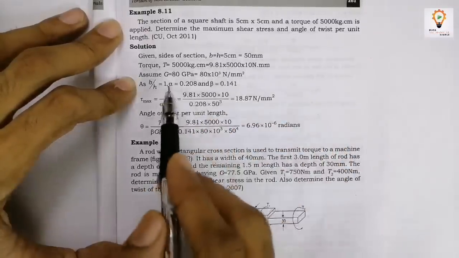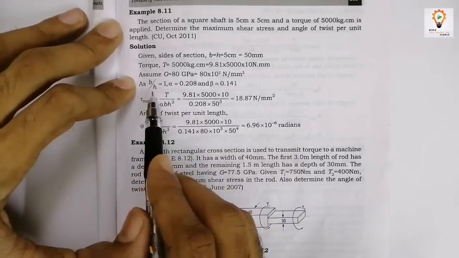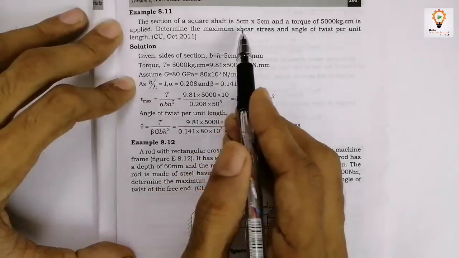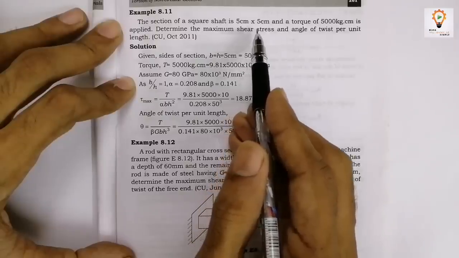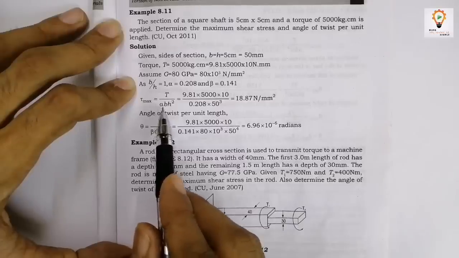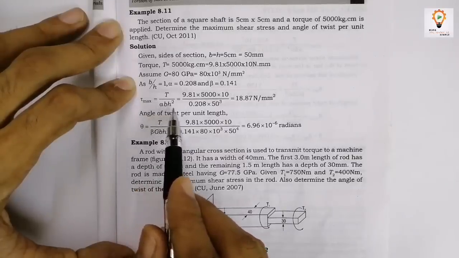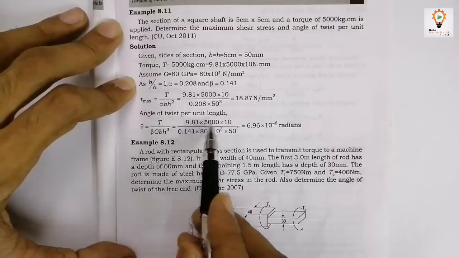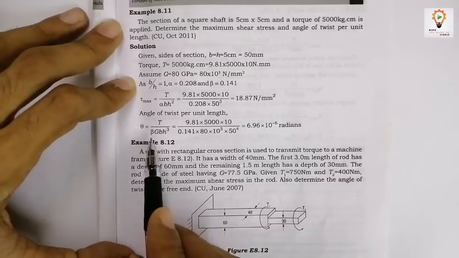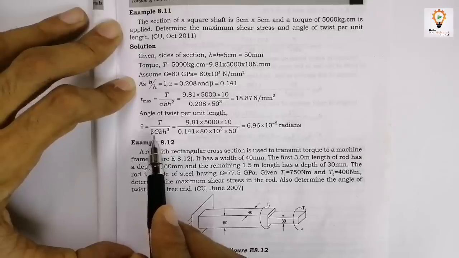Now here we have three things. The first thing is you need to know what is the B by H ratio, that is breadth to height ratio. So from this we can understand that the breadth to height ratio is 5 by 5, which is 1. Now, we have two equations. These two equations you need to learn by heart. Tau max is equal to capital T divided by alpha B H square. And angle of twist per unit length theta is equal to capital T divided by beta into capital G into B H cube. Now, this alpha and beta are constants.